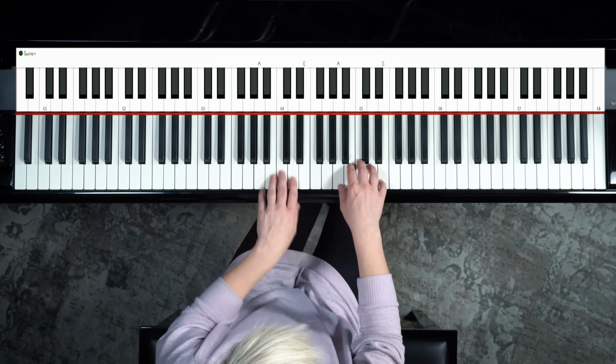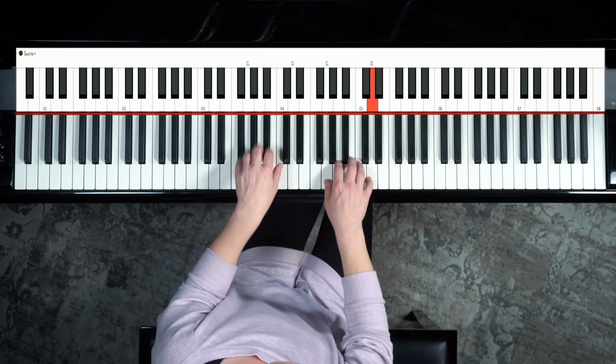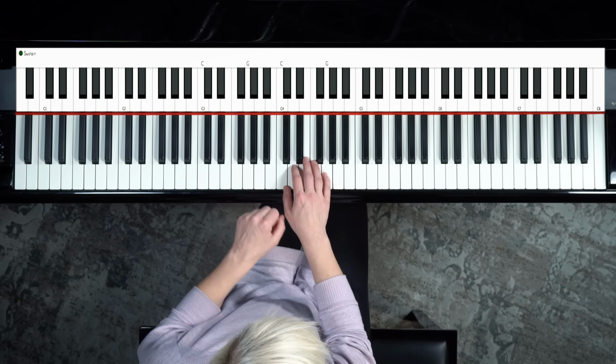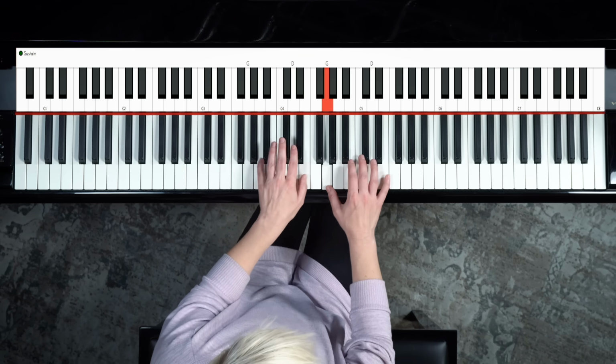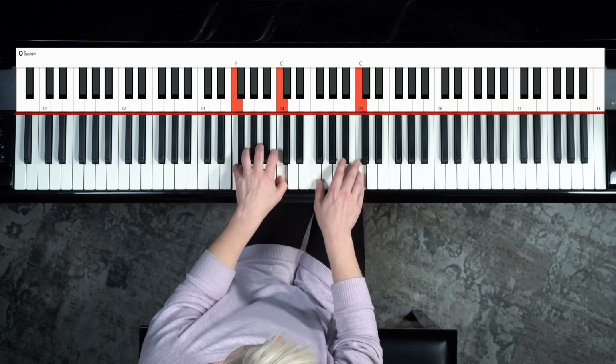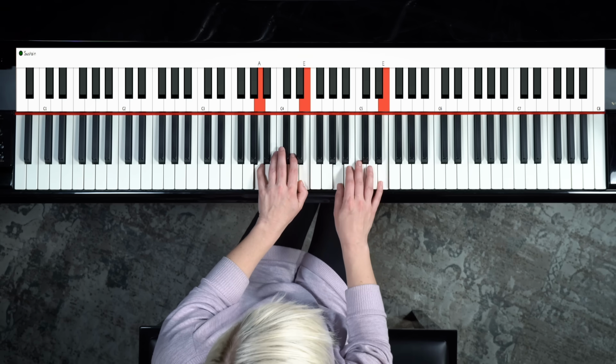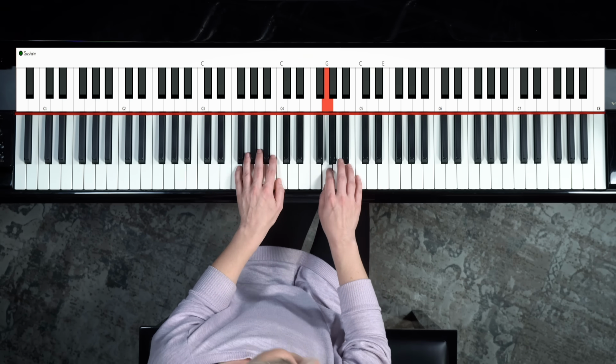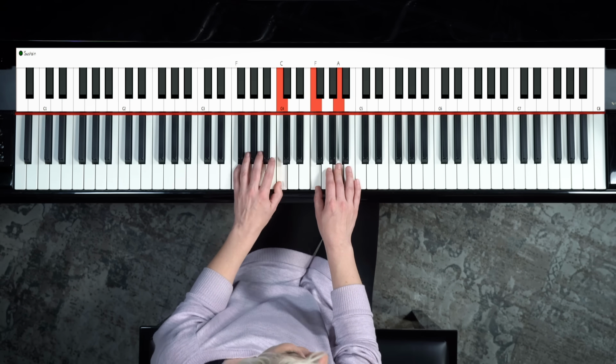1, 6, 5, 4, or we could go 1, 5, 6, 4, or 6, 5, 1, 4, right? Any order is going to sound amazing. And then you just put that cycle on repeat and go over and over again, and you've just done it.